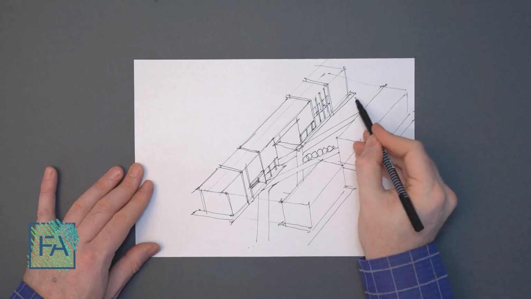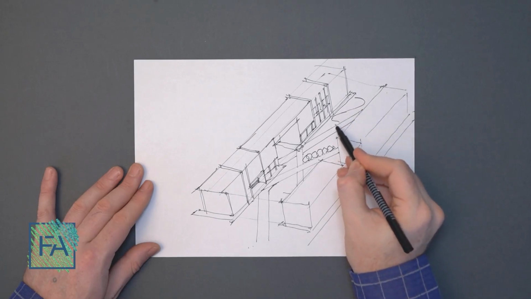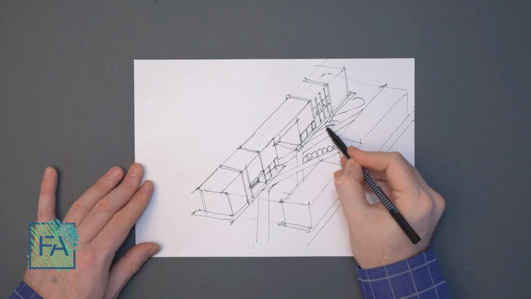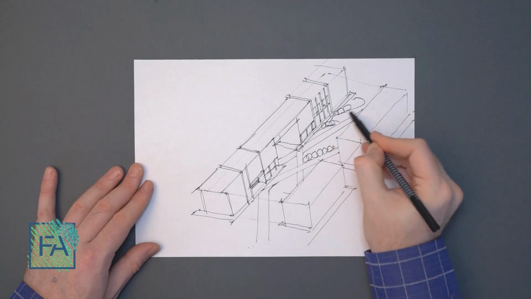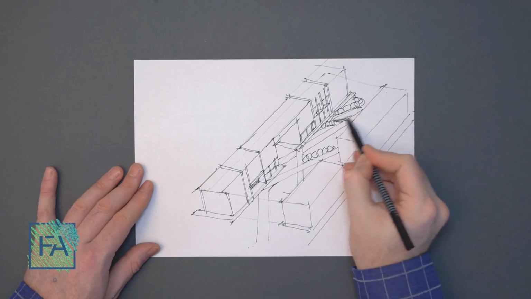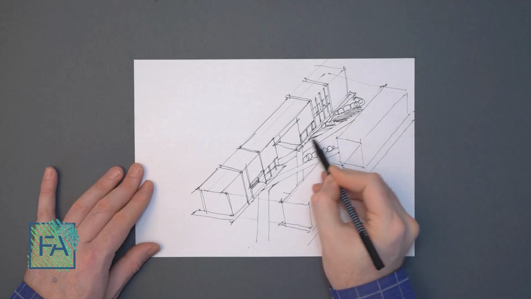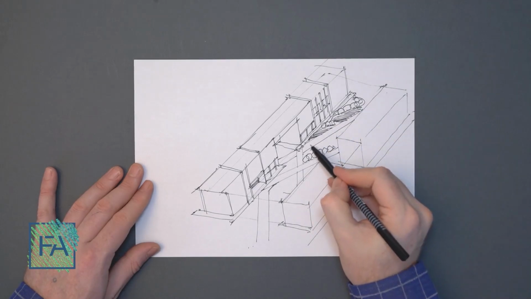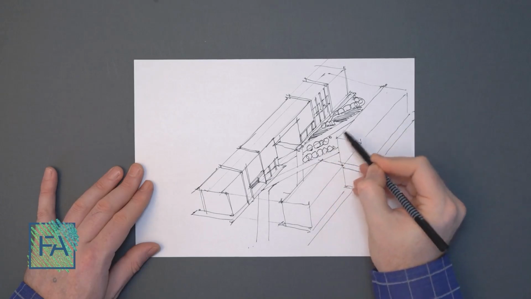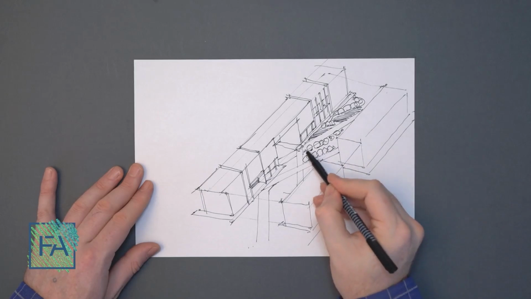Here we can add some greenery and some plants. Maybe some movement over there. Not too much detail. Here I'm basically looking forward to working in this angle.